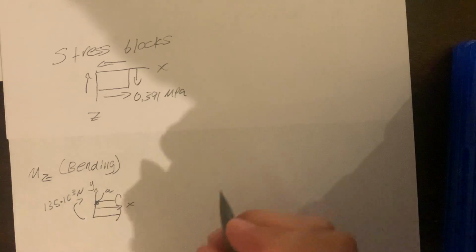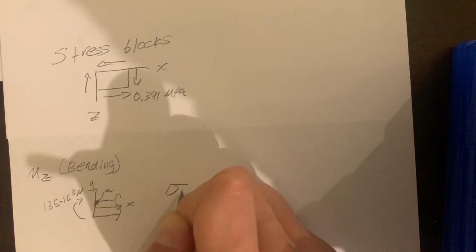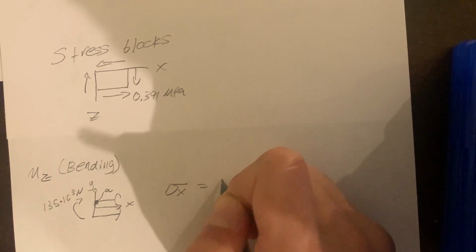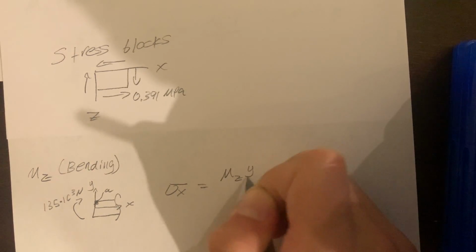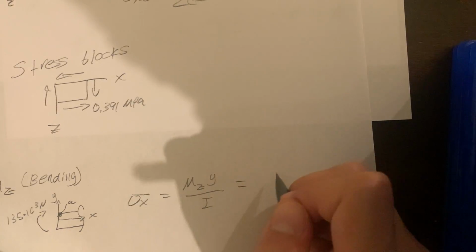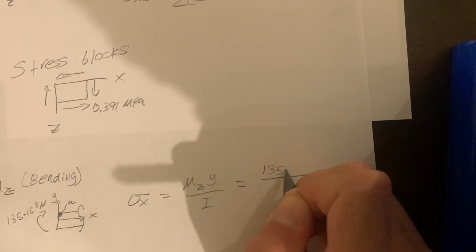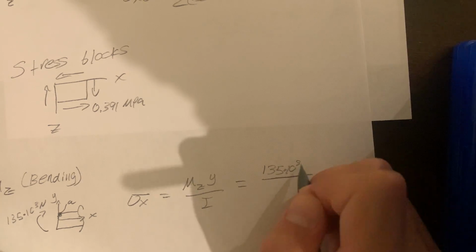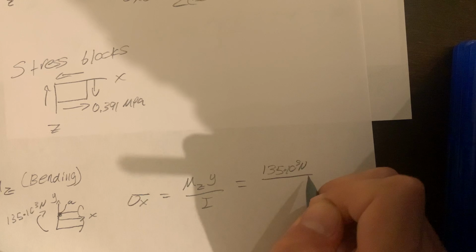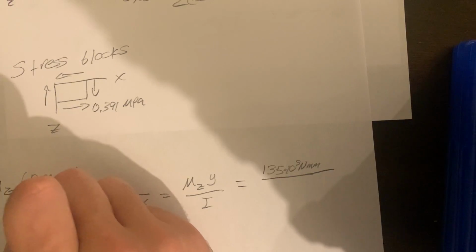And in this case, we will be using sigma x equals Mz y over I. The moment we know it to be 135 times 10 to the third newton millimeters, sorry.